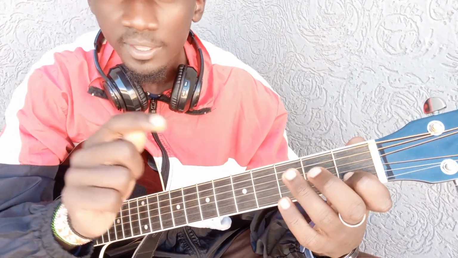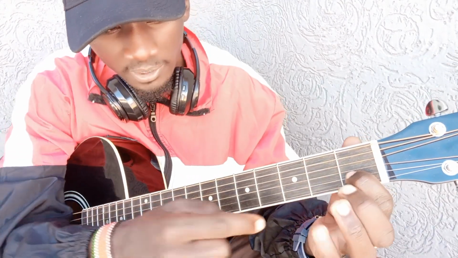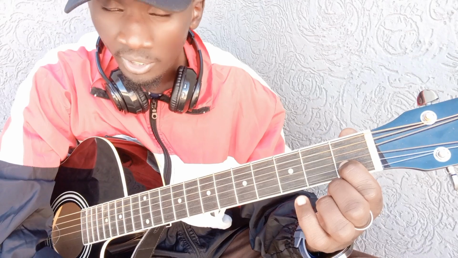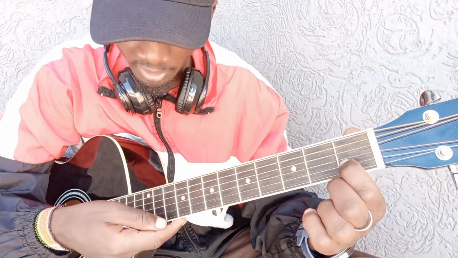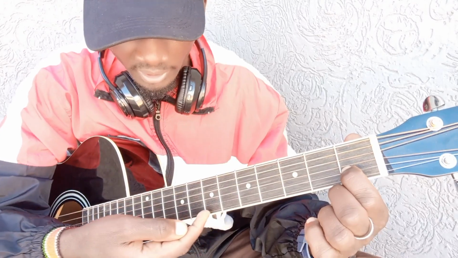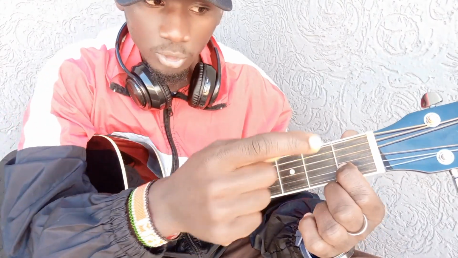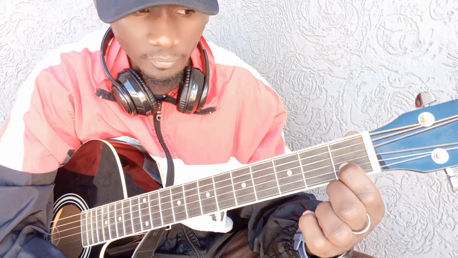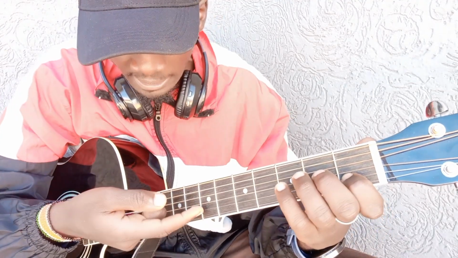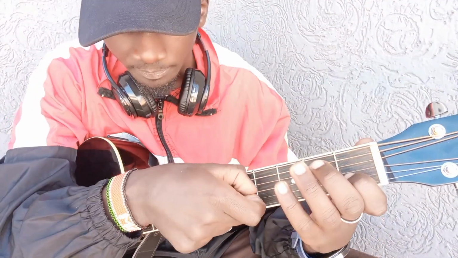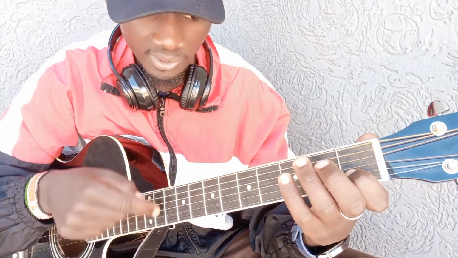First finger and then the second finger. The first finger goes on the second string, fret number 1. We count the strings from here to here, so the first string is this one, then the second string. You place the first finger on the second string, fret number 1, and then you skip string number 3. All these strings have their names.